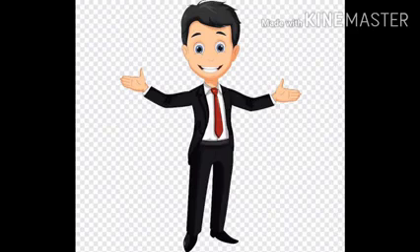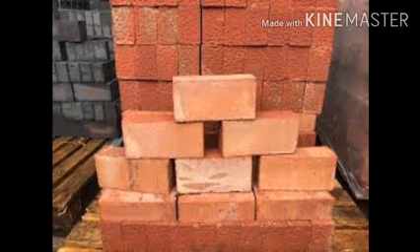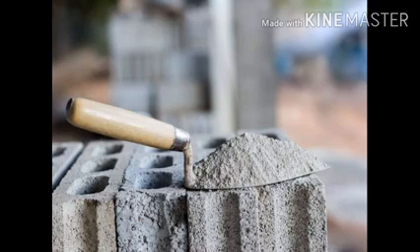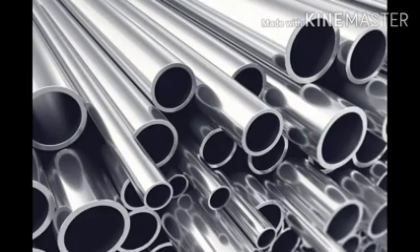It can also be made up of artificial or man-made materials such as bricks, cement, and steel.